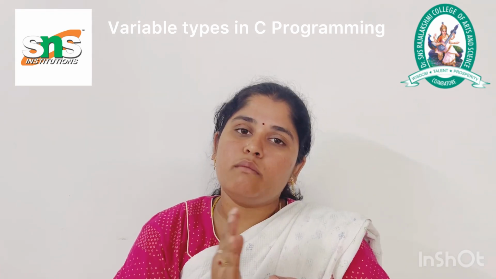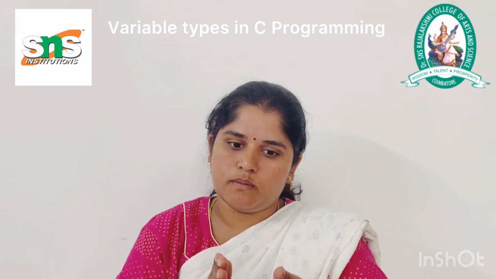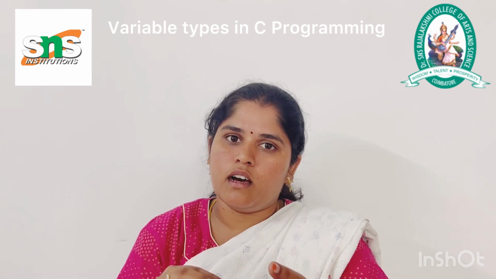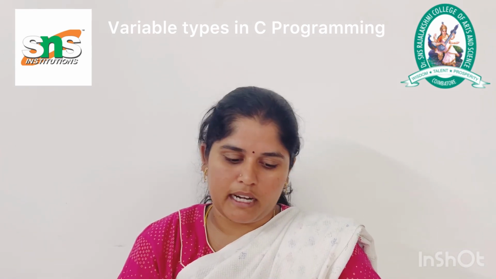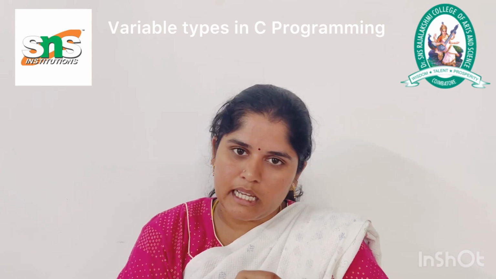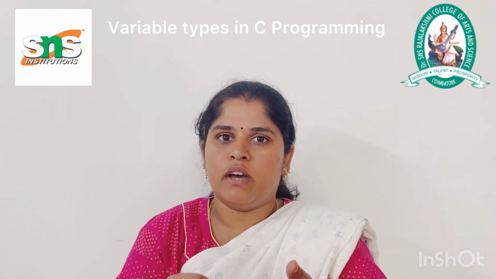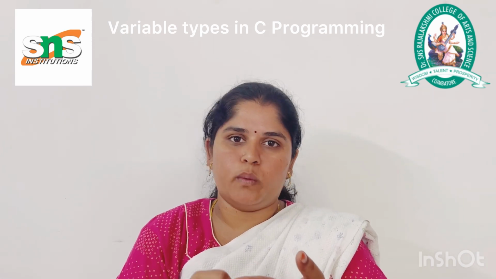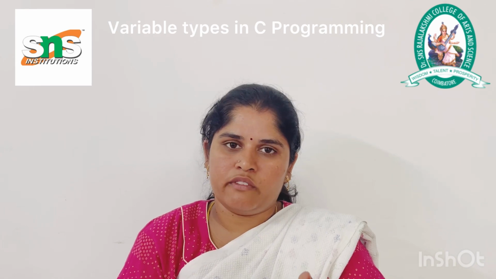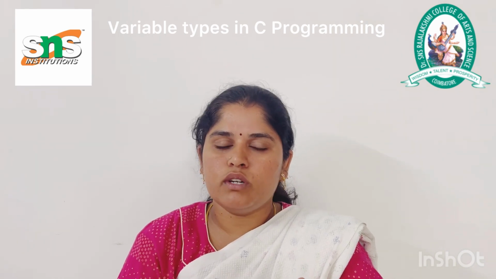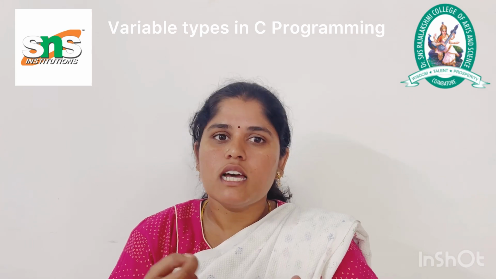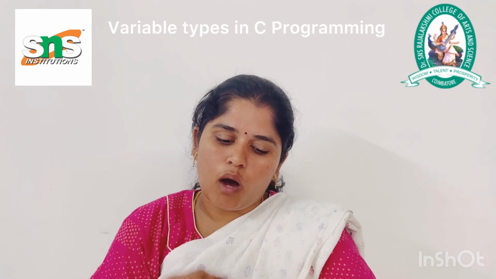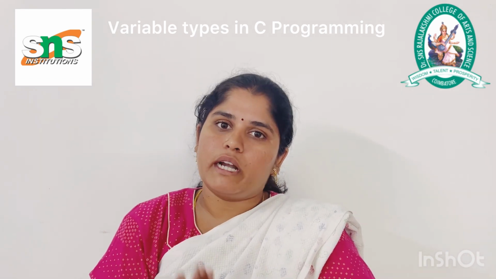Assigning a value to a variable is done using the operator equal to, which is the assignment operator. The example is data type variable name is equal to some value. int is one kind of data type: int a equal to 20, float b equal to 25, char c is equal to, in single quotes, the value c, string s is equal to welcome. This is how we assign some value to a particular variable.